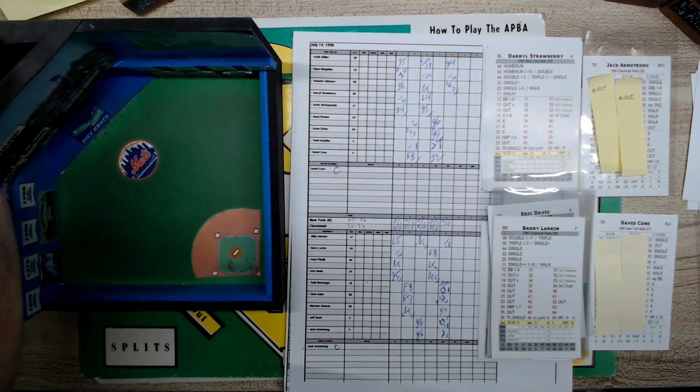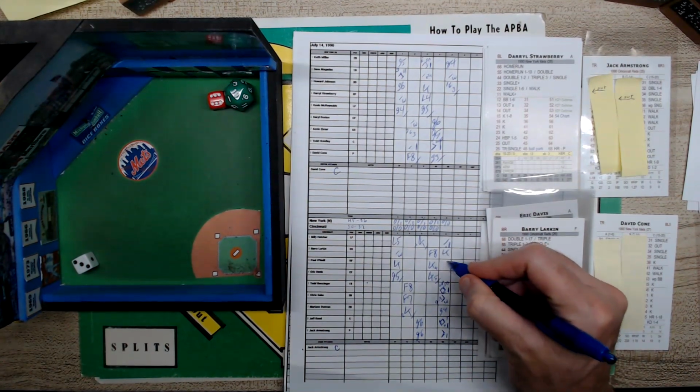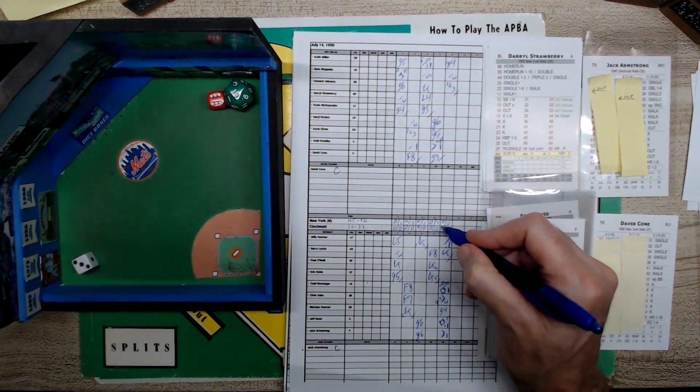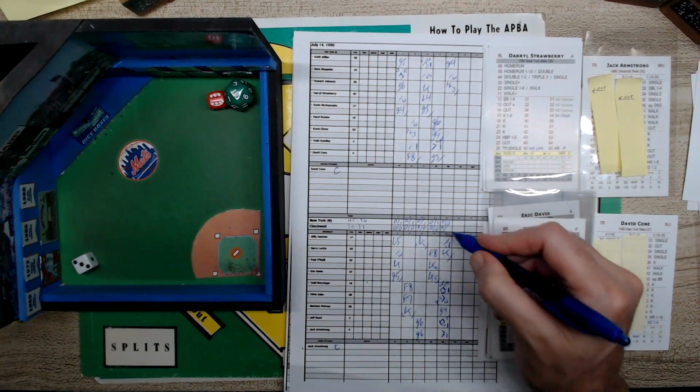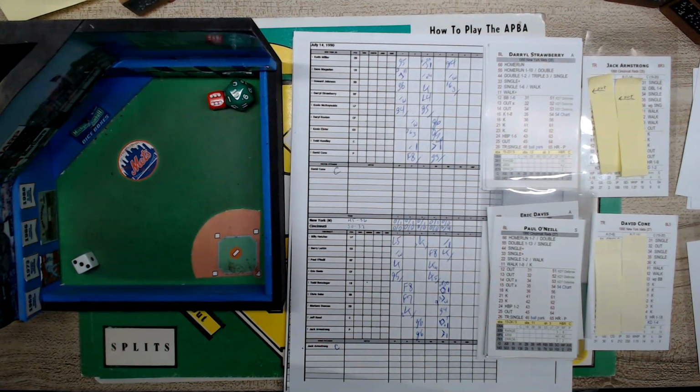Cone sets and deals. And here's the pitch. And a 63 will be a strikeout. Big K. And that's 2 runs come in on 4 hits, 4 singles. So it's 2-0 Reds. We go to the top of the 6th inning.